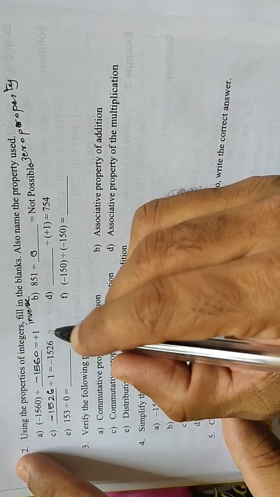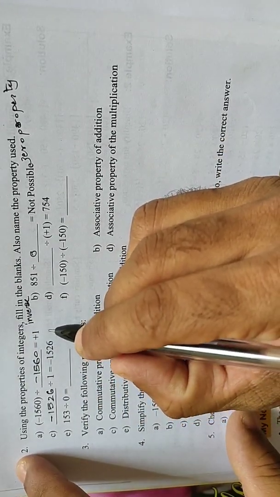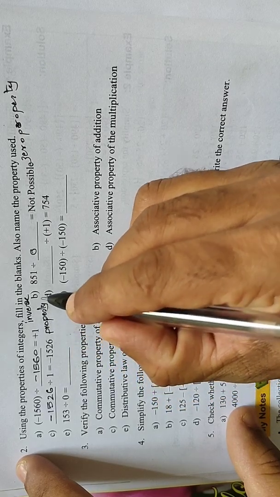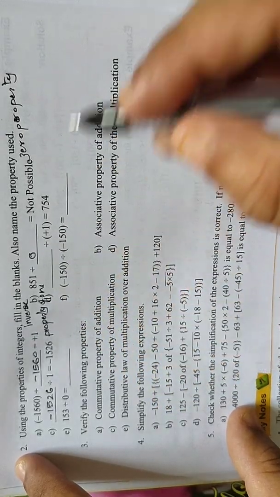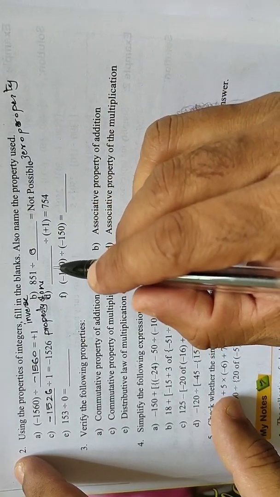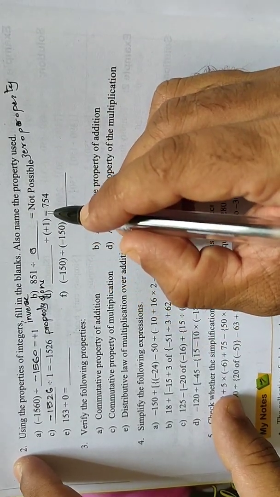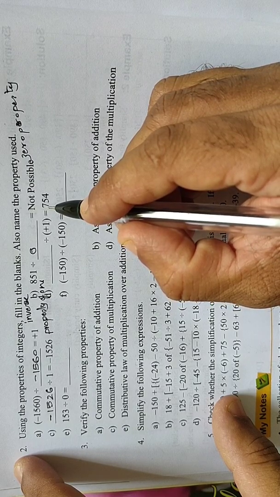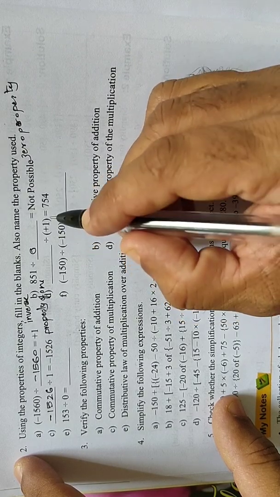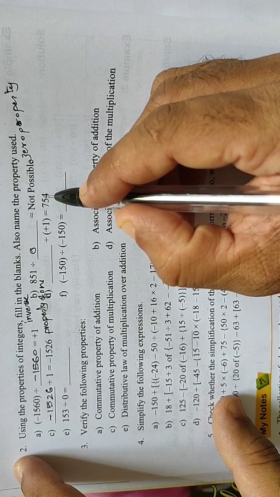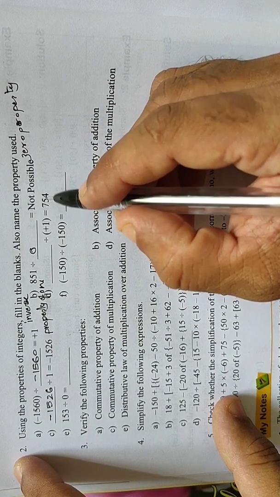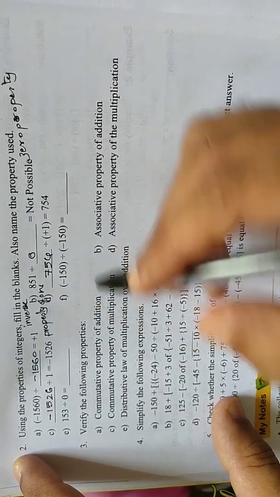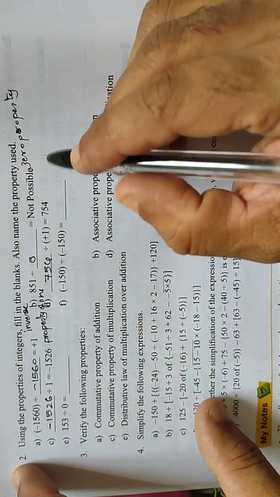This is the property of 1. And here one number is divided by 1, then we get 754. So if any number is divided by 1, we get the same answer. And here also it is the property of 1.